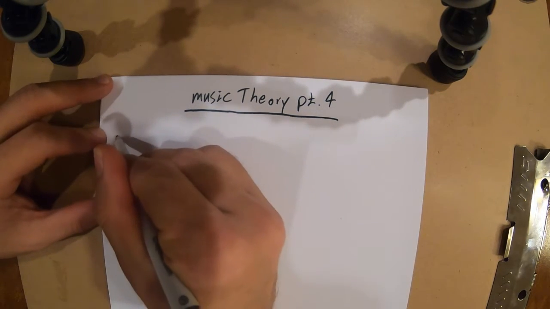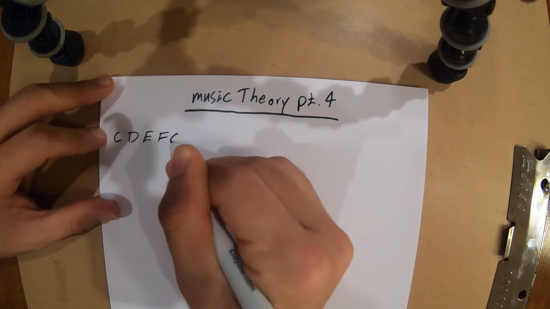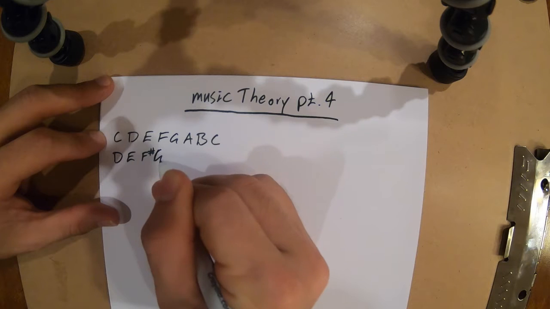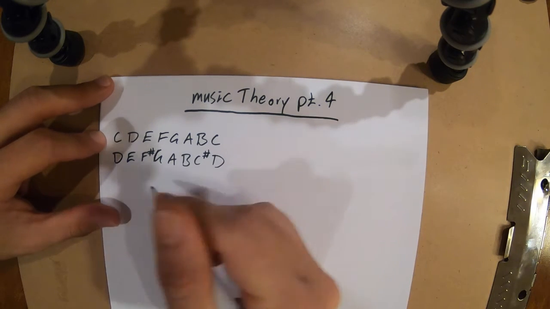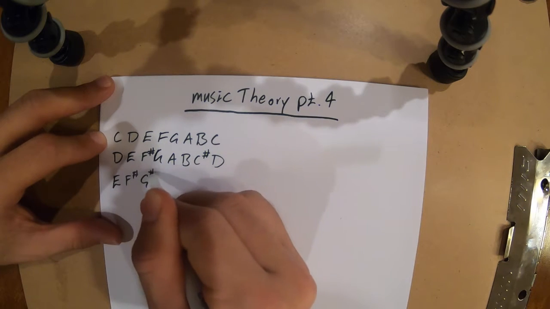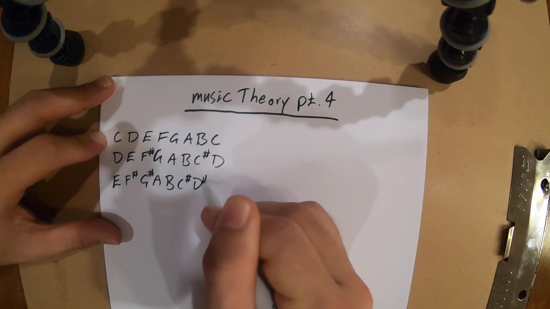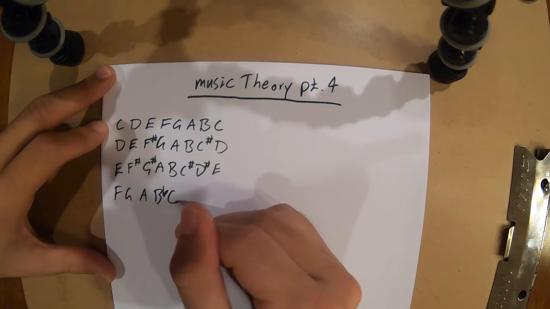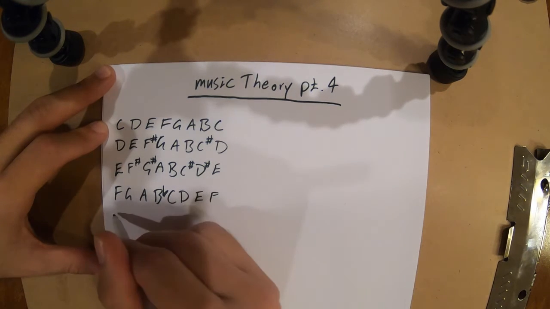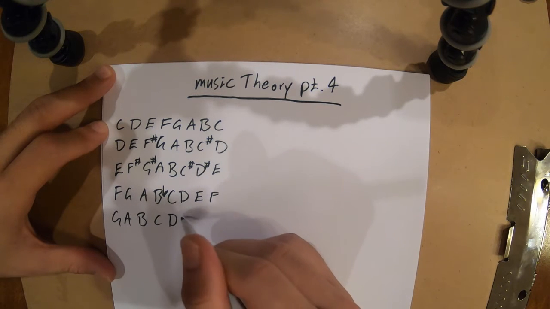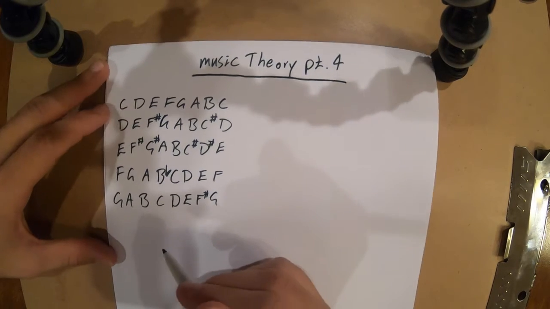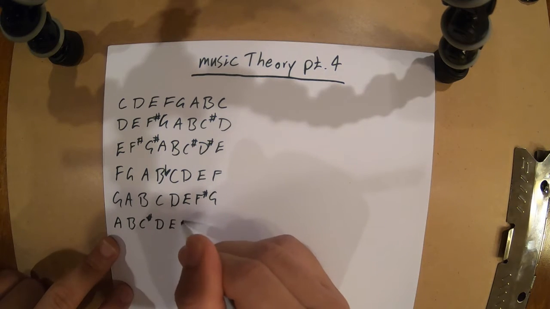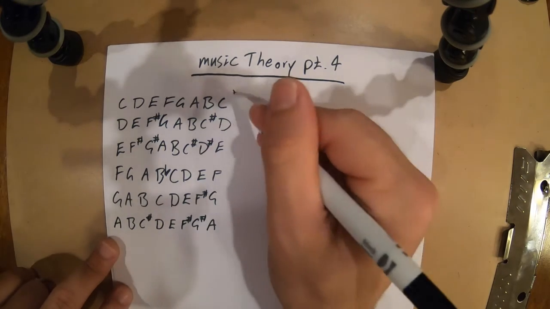So we have key of C: C, D, E, F, G, A, B, C. Key of D: D, E, F sharp, G, A, B, C sharp, D. E, F sharp, G sharp, A, B, C sharp, D sharp, E. F, G, A, B flat, C, D, E, F. G, A, B, C, D, E, F sharp, G, and then key of A: A, B, C sharp, D, E, F sharp, G sharp, A. These are our keys.